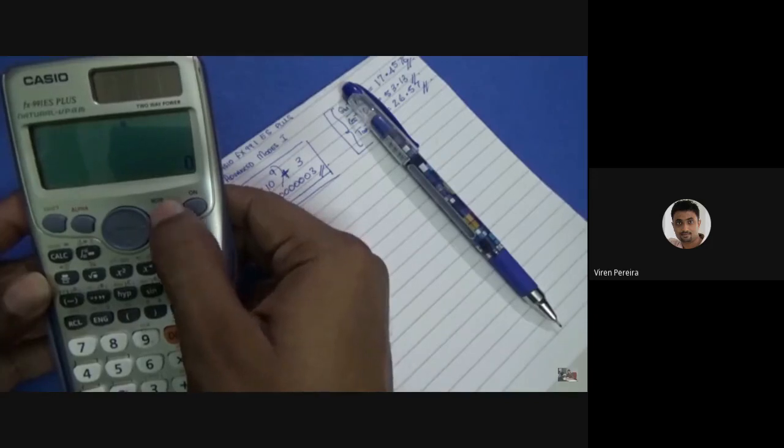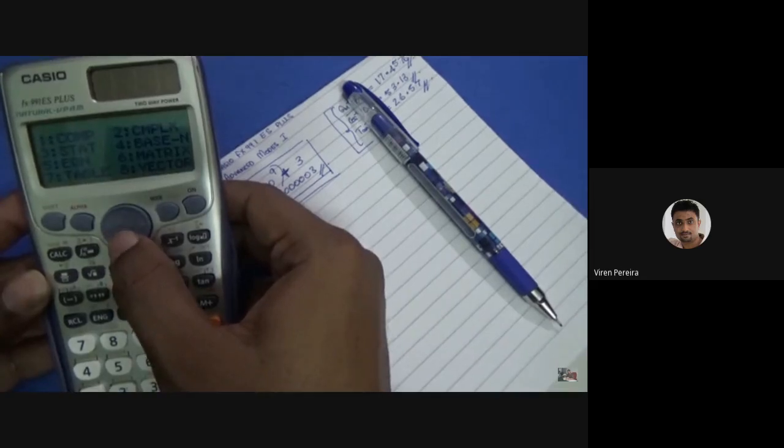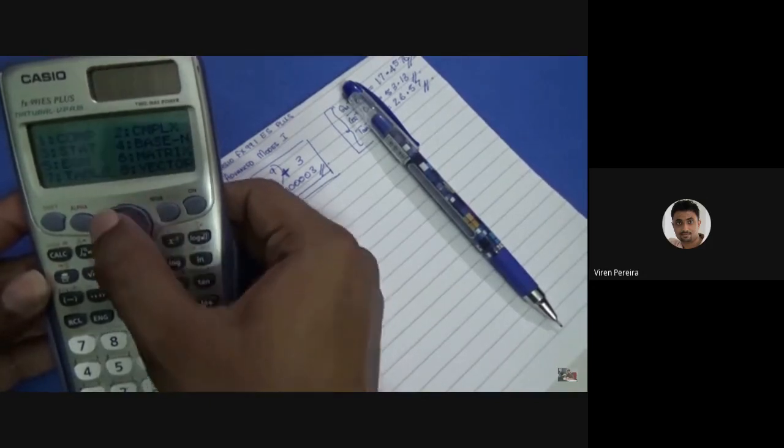So if I press this button, I get my options. So I get comp, I get complex, statistical, Bayesian, equation, matrix, table and vector. Now if I press the replay button downwards, you see I don't get any more options. So if I press it left or right, I have no options.